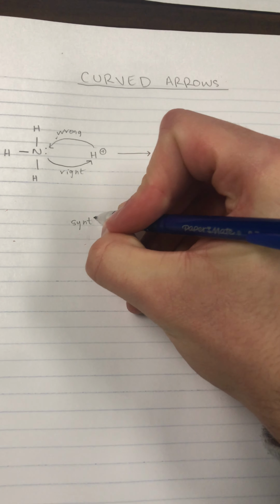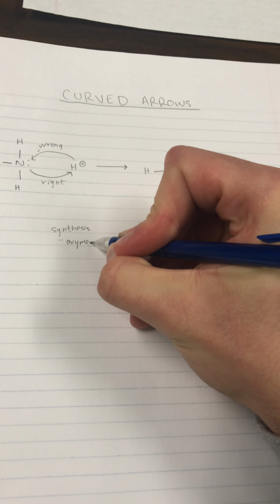So other things that I found challenging in this course were synthesis, just synthesis problems overall. And another thing is a sub-synthesis, oxymercuration.